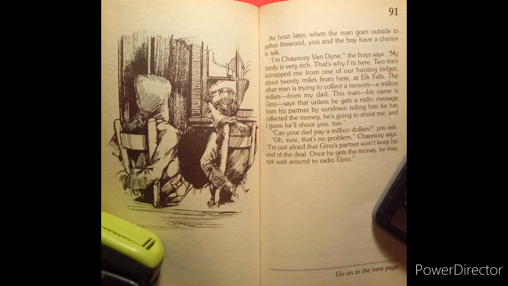An hour later, when the man goes outside to gather firewood, you and the boy have a chance to talk. "I'm Chauncey Van Dyne," the boy says. "My family's very rich. That's why I'm here. Two men kidnapped me from one of our hunting lodges about 20 miles from here at Elk Falls. The other man is trying to collect a ransom, $1 million from my dad. This man, his name is Gino. He says that unless he gets a radio message from his partner by sundown, telling him that he has collected the money, he's going to shoot me, and I guess he'll shoot you too."